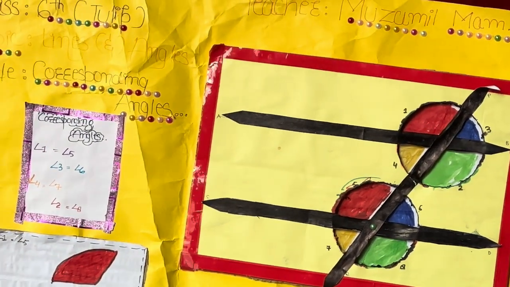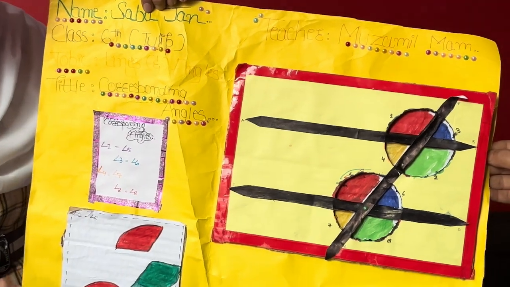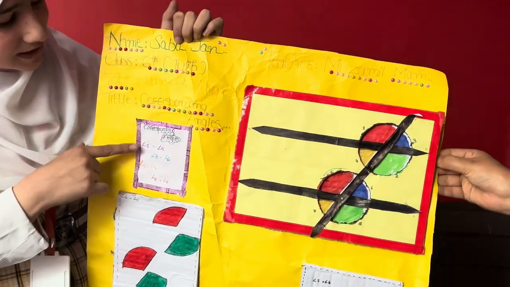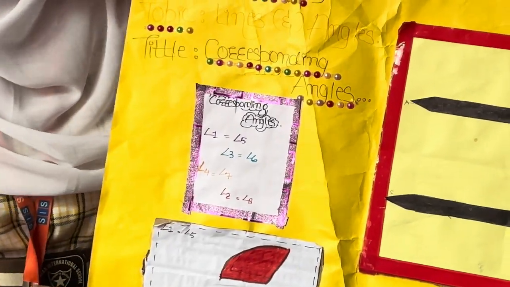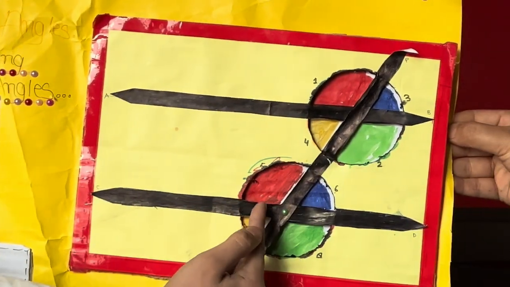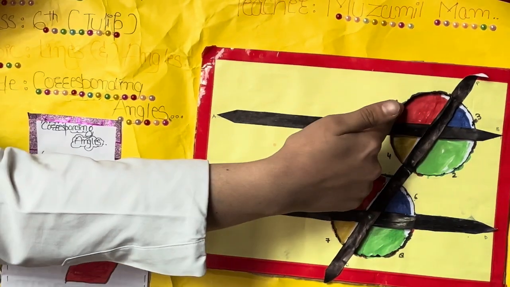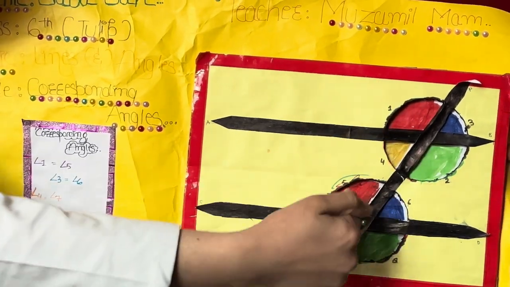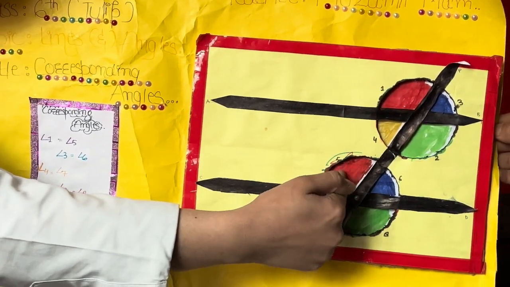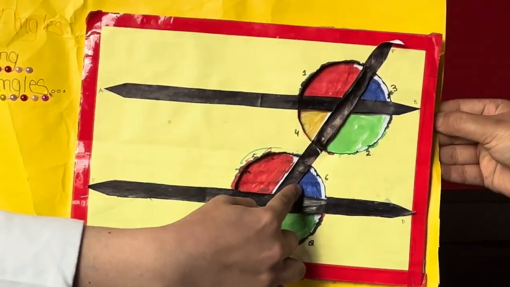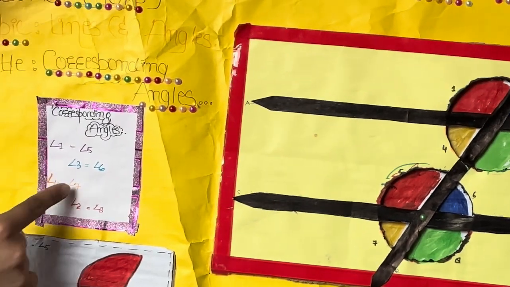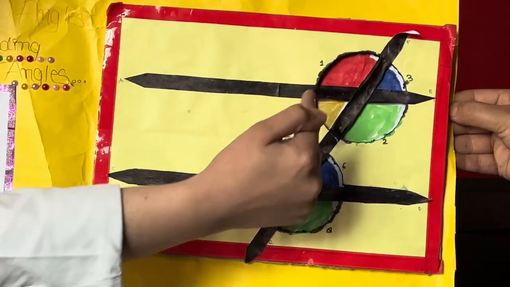In corresponding angles, some of the angles have the same measures, just like here. Angle 1 has the same measure as angle 5. Angle 1 is here and angle 5 is here. Just like angle 1, whatever measure it has, angle 5 has that same measure. So angle 3 and angle 6: angle 3 is here and angle 6 is here. Angle 4 and angle 7: angle 4 is here and angle 7 is here.